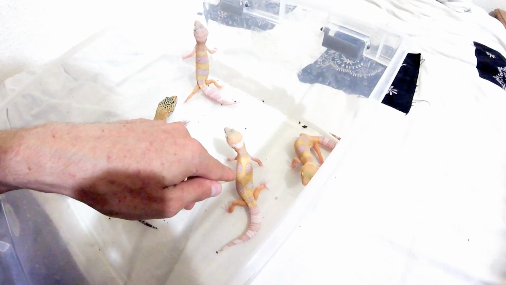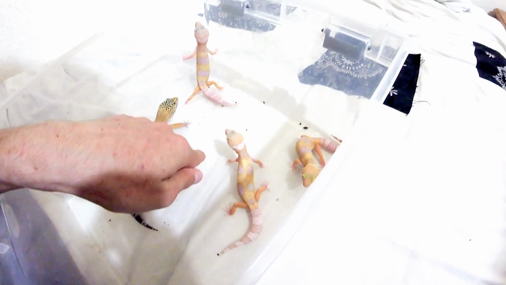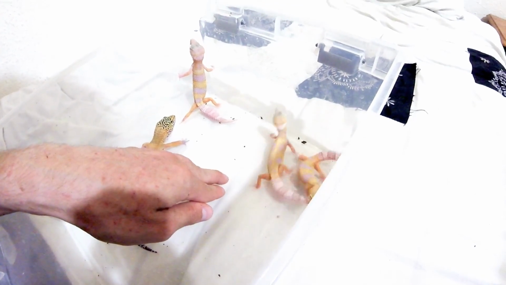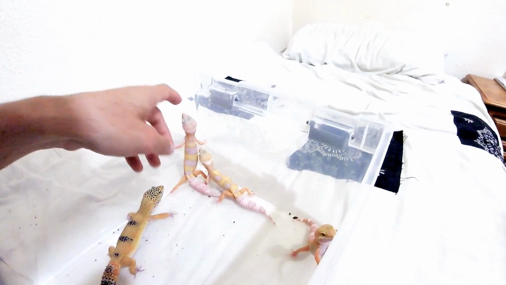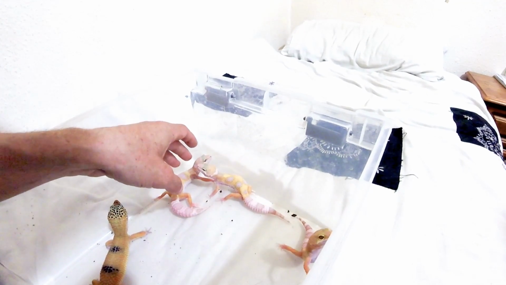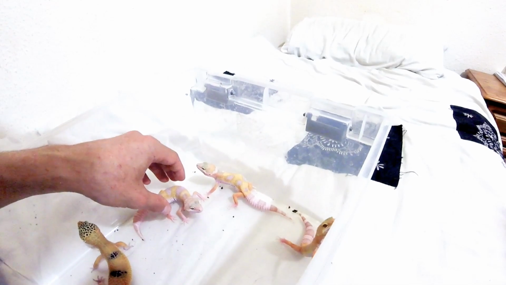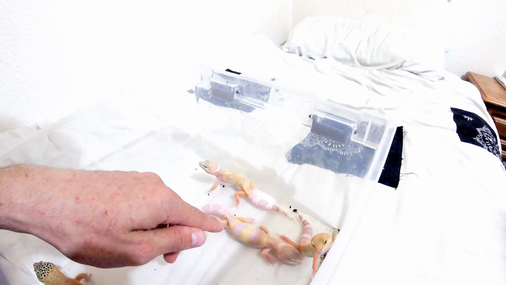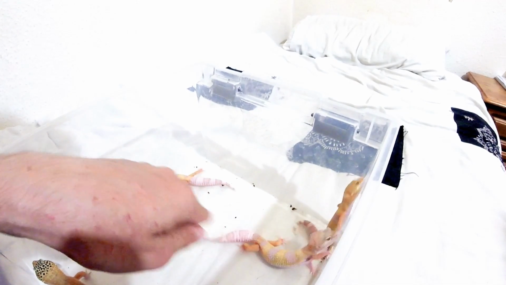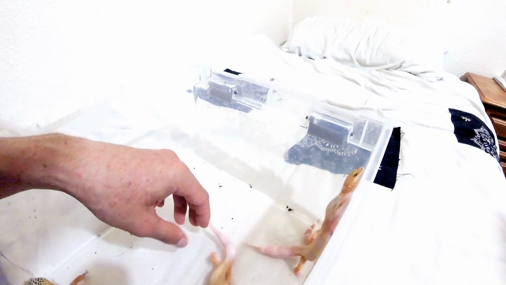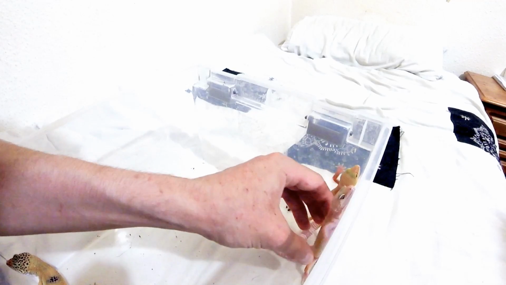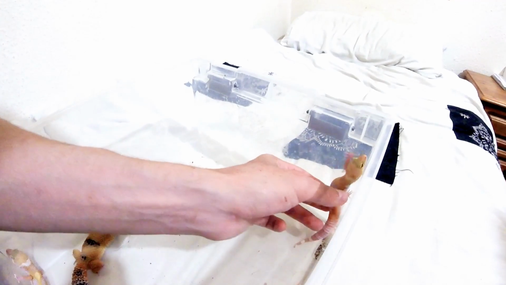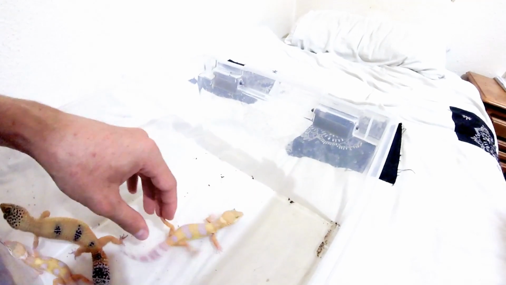Now the father and the mother, neither of them are albinos, but they both carry the gene for the albino trait. There's about three different albino traits. These are all Bell albinos. So neither parent is an albino themselves, but they carry the albino gene.